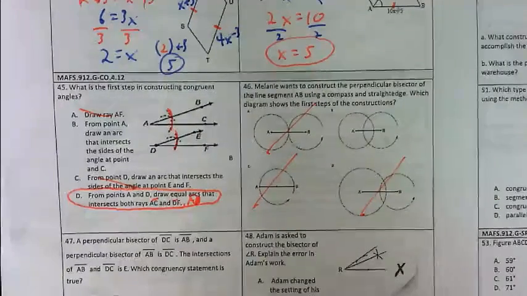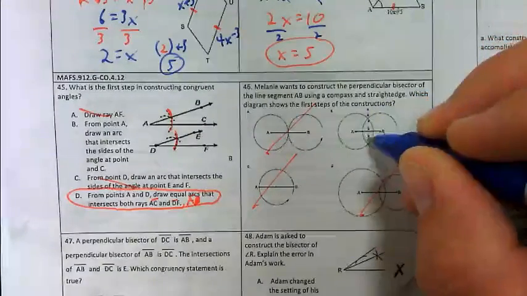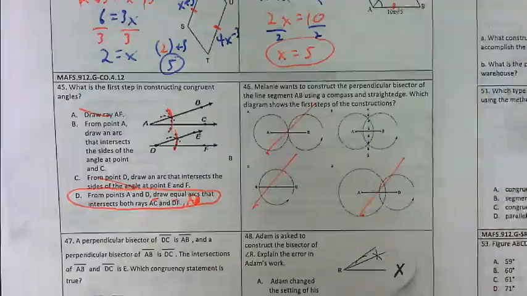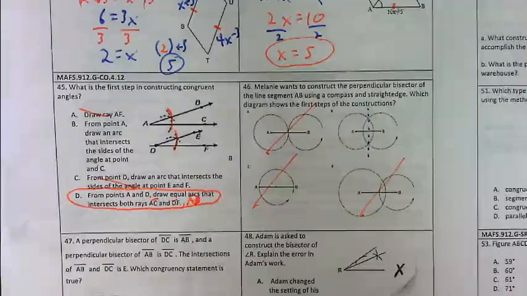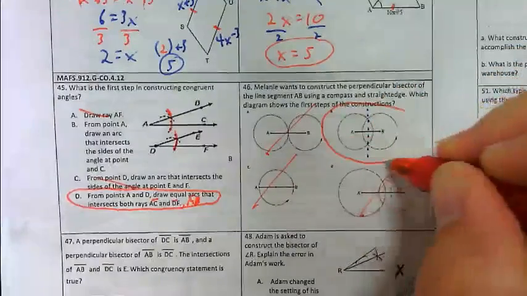On B, they swung an arc of equal length so that we had 2 points of intersection, so that we would be able to make our perpendicular bisector by connecting those two intersecting points. So B is our correct answer.